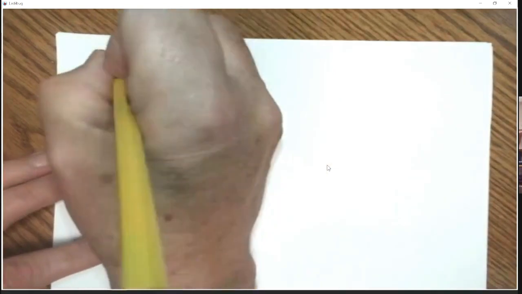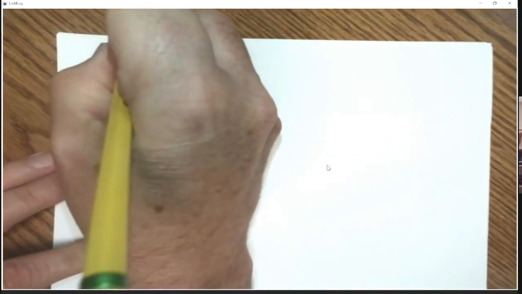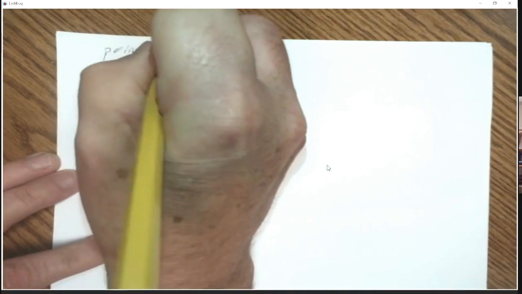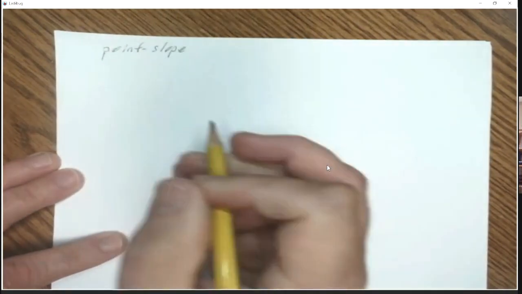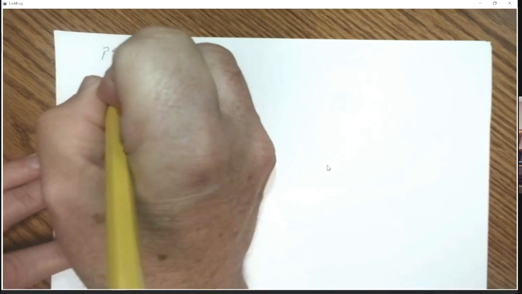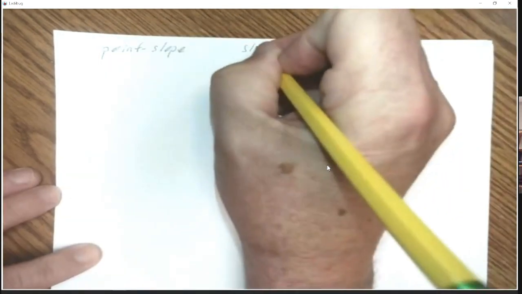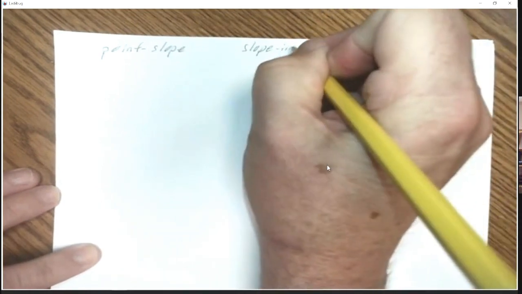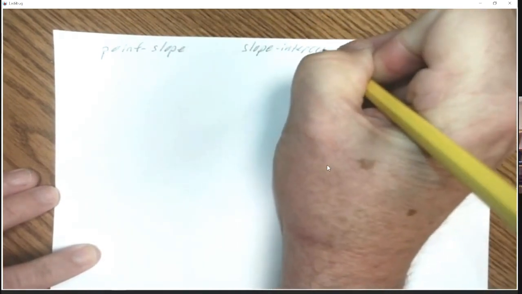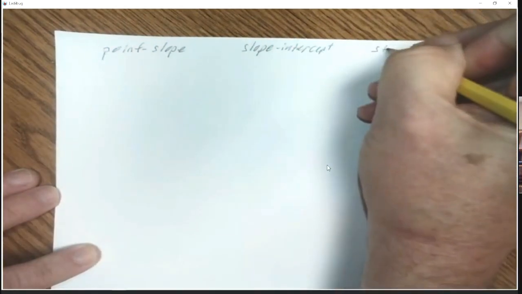So looking at lesson 5, we're talking about creating the equation of a line, like writing the equation of a line. And there's 3 different ways that we do that. The one we're most familiar with is, I'm sorry, slope intercept is most common. We use slope intercept and point slope. And then the standard form.